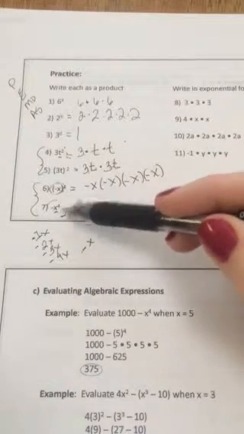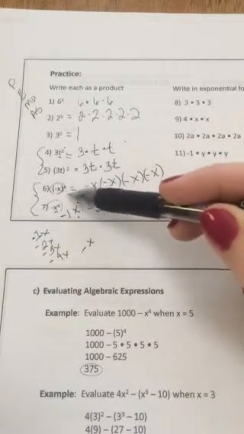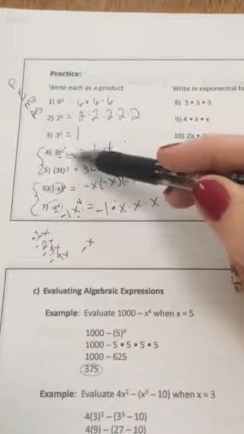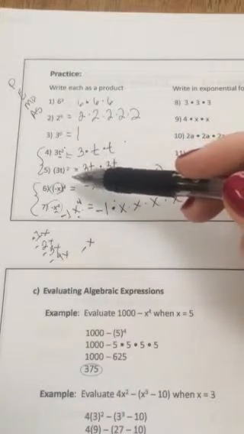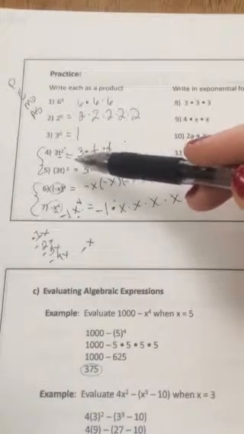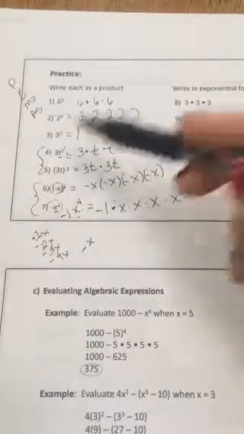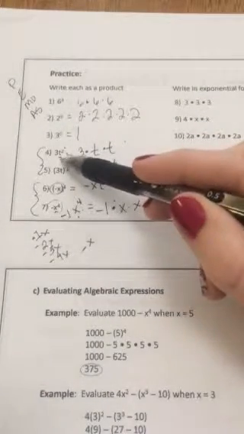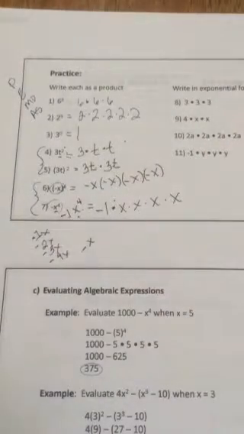So it's important to distinguish the difference between this and this and this and this, right? When you have a couple of things in front of an exponent, you want to make sure you know what's getting raised to the exponent. It's not everything in front of it. It's just the first thing in front of it, okay?